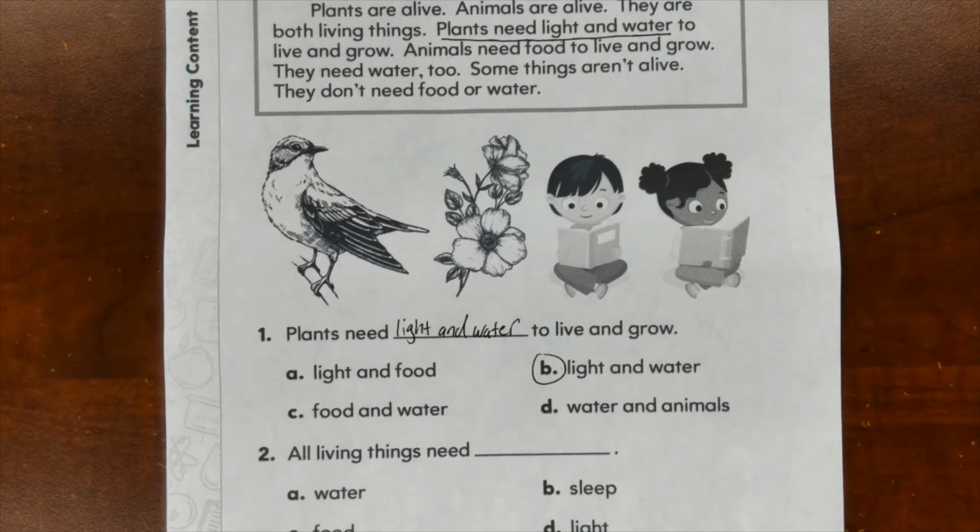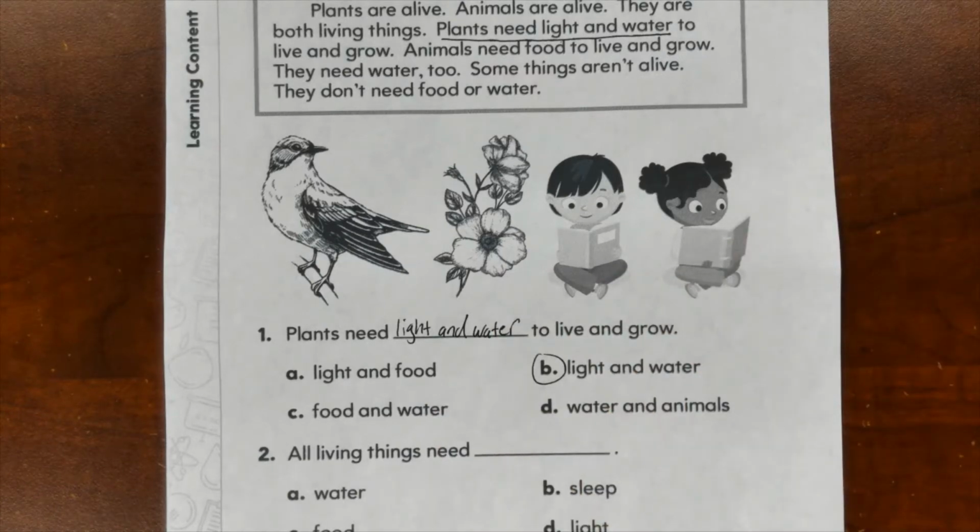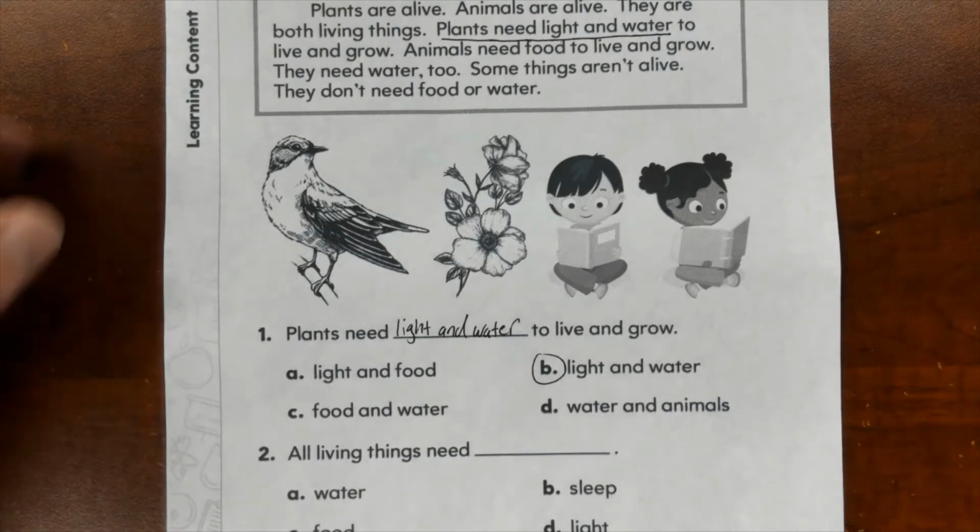They don't need bacon cheeseburgers, they don't need curly fries, they don't need ice cream. They really just need that light and the water and the soil. I know we really didn't talk about soil in here, but that's also something that they need. And we'll talk about that more later. But light and water is the answer. All right.